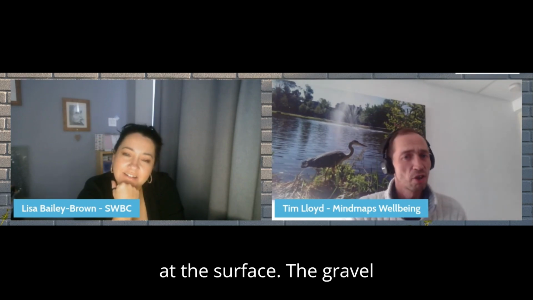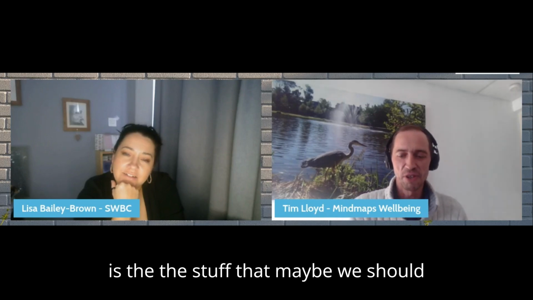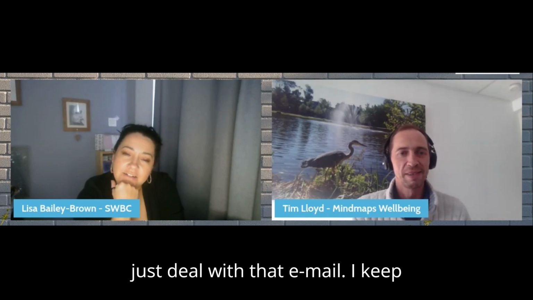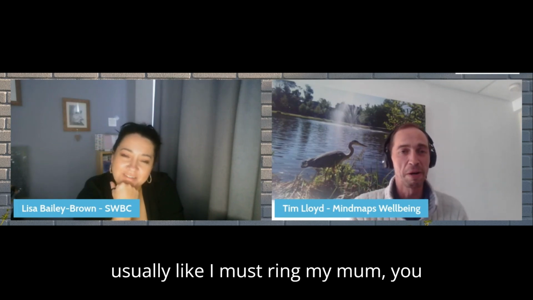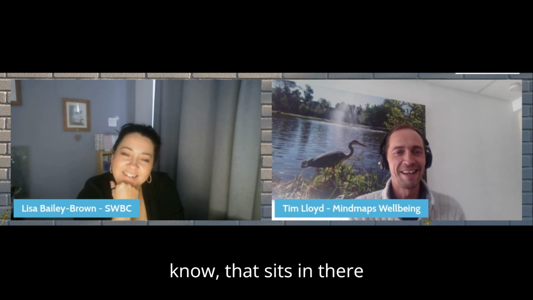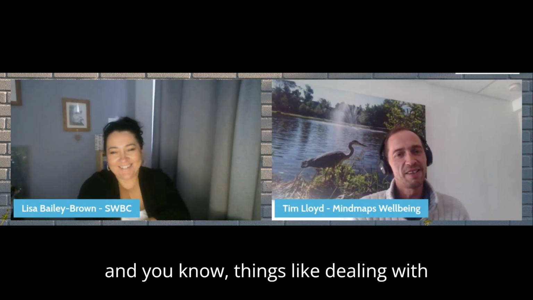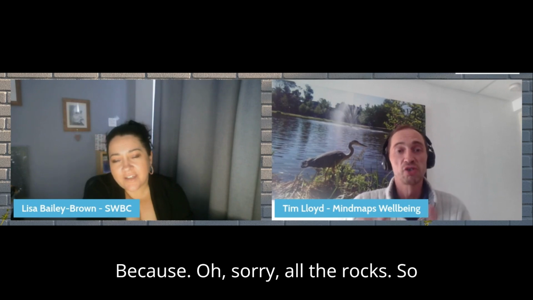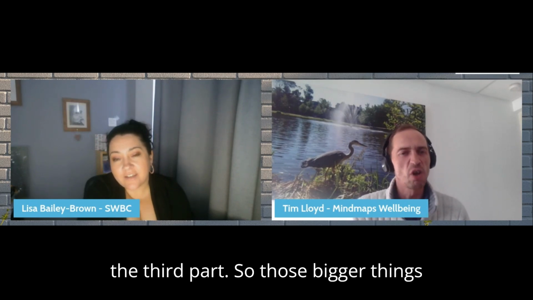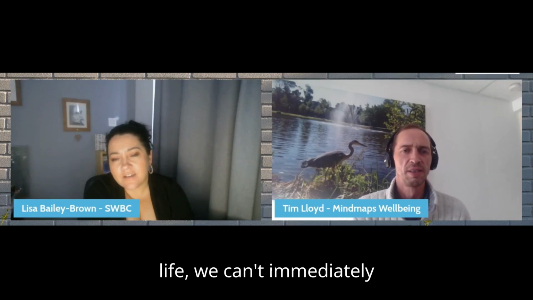The gravel is the stuff that maybe we should just deal with. That email I keep putting off, that phone call, you know, usually it's like I must ring my mum, that sits in there. And things like dealing with bills, for example, managing things like that. The rocks are the third part. So those bigger things which are significant stresses in our life, we can't immediately resolve.